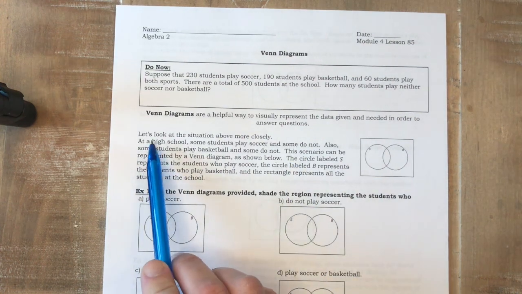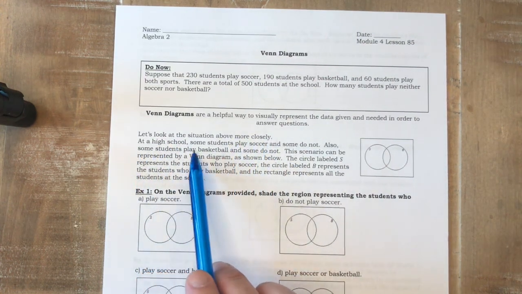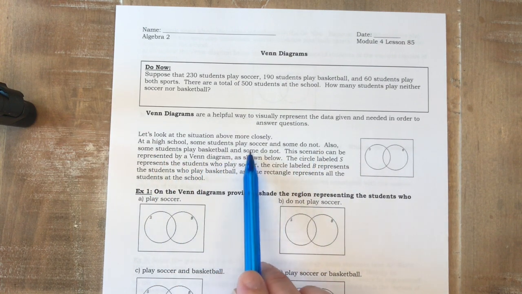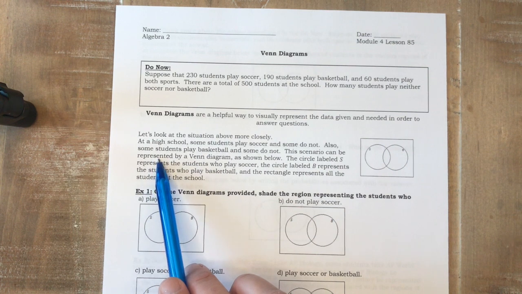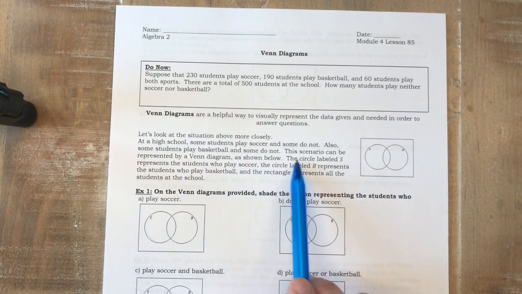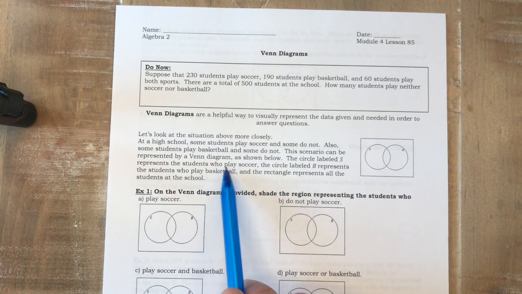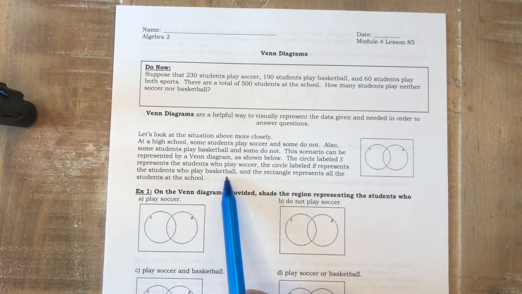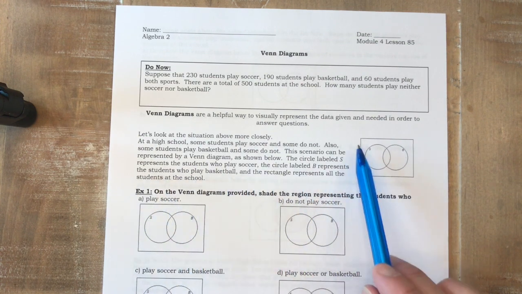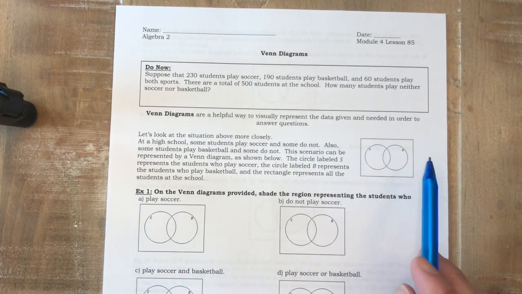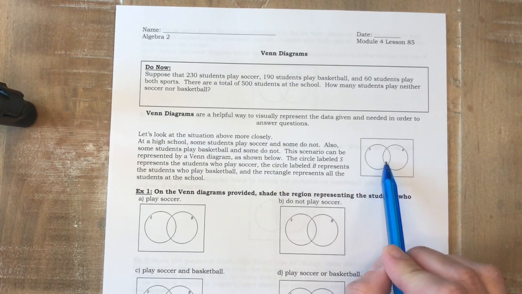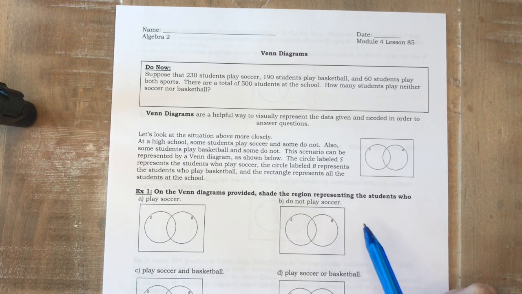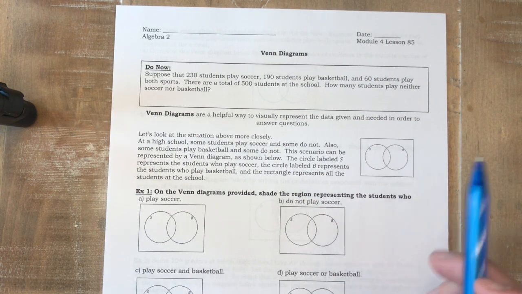So it says, let's look at the situation above more closely. At a high school, some students play soccer and some do not. Also, some students play basketball and some do not. This scenario can be represented by a Venn diagram as shown below. The circle labeled S represents the students who play soccer, and the circle labeled B represents all the students who play basketball. And the rectangle represents all the students at the school. So there's all these parts of the Venn diagram, right? And then, of course, we have this overlapped piece.